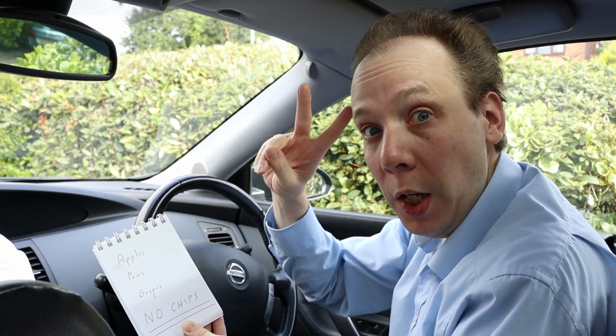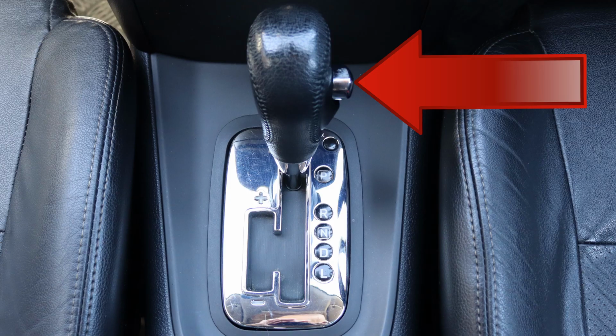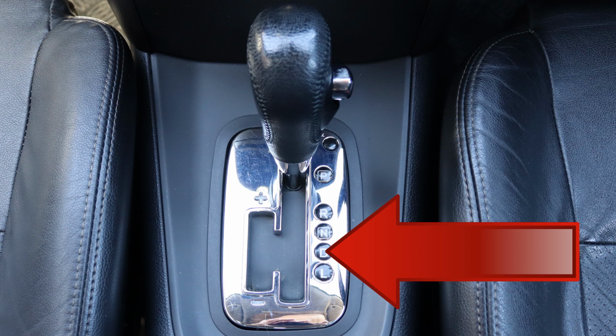Now there is a little more to it than that, so let's consider a thrilling, real-life trip to the supermarket. I hate shopping. Okay, I've been given the shopping list. It says we need apples, pears and grapes because apparently we can't just live on chips. I disagree. Anyway, to get going, put your foot on the brake pedal and start the car. At this point, the gear stick is locked in position and can't move. So press and hold the release button, here's a picture, then slide it down to D for drive. You are now in first gear.